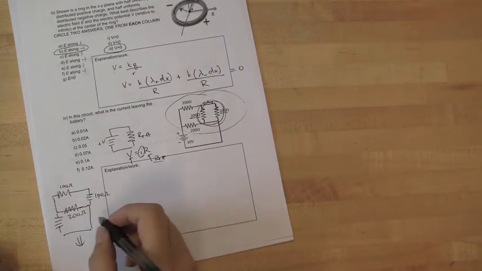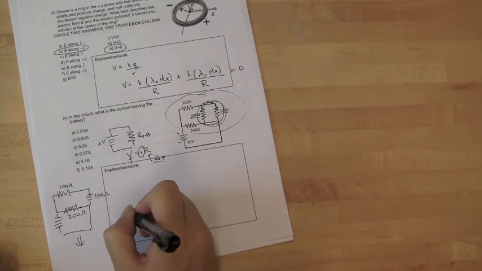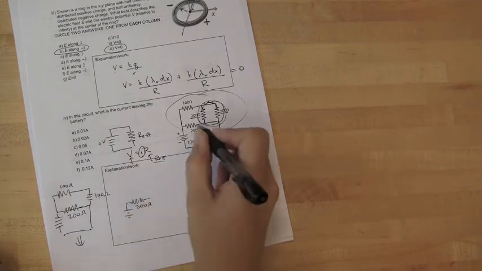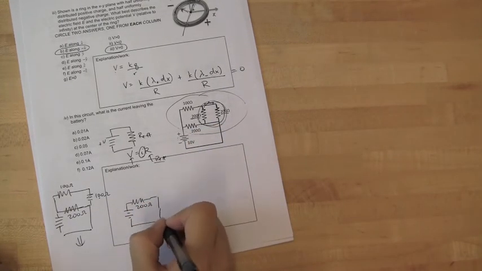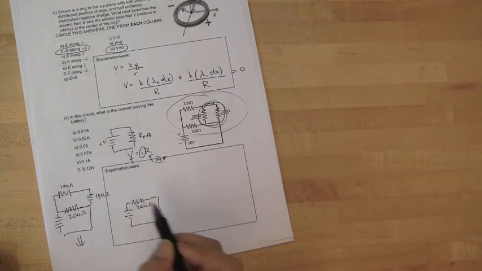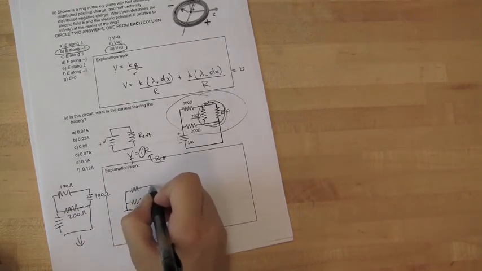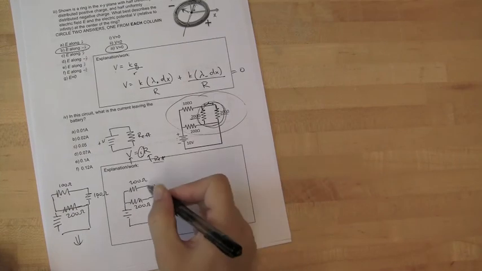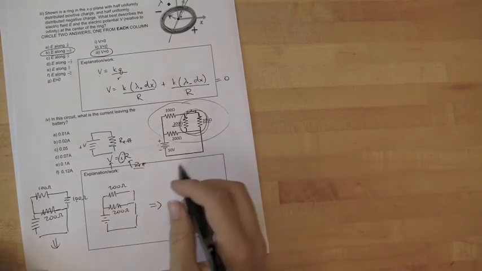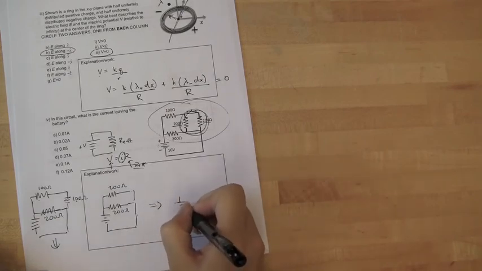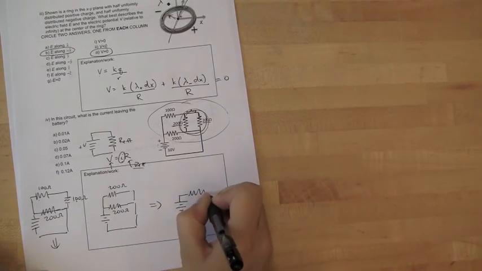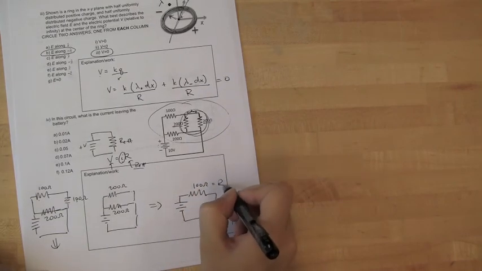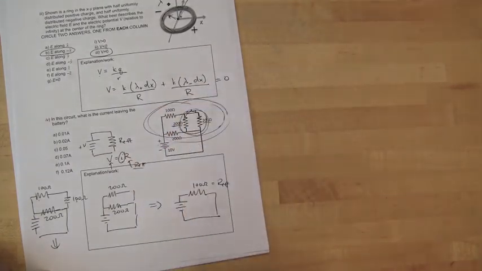So we get a circuit where here's our battery, here's this 200 ohm resistor, and now these resistances combine and make a 200 ohm resistor. Then we can combine these two resistances in parallel as an effective resistance of 100 ohms. So this is our effective resistance for this whole circuit.